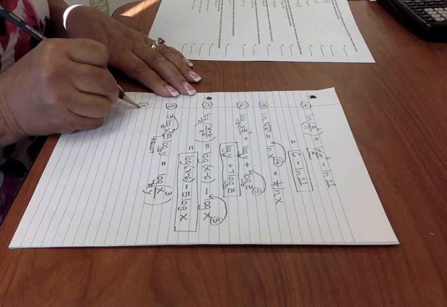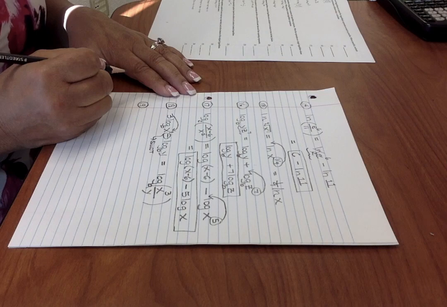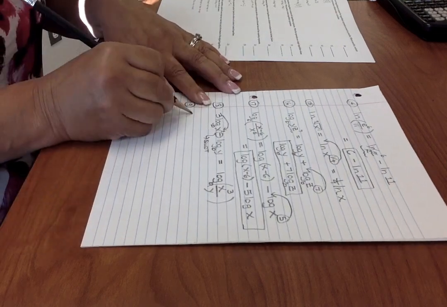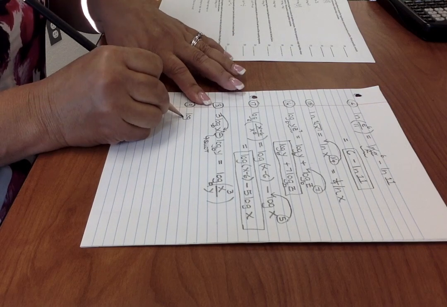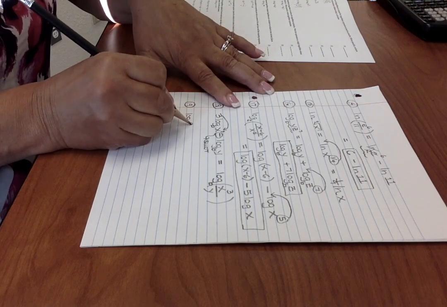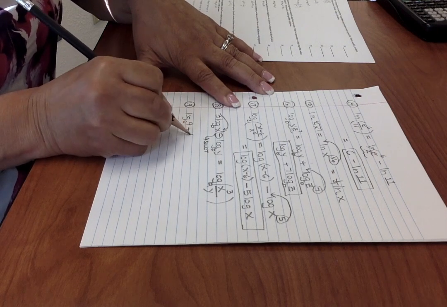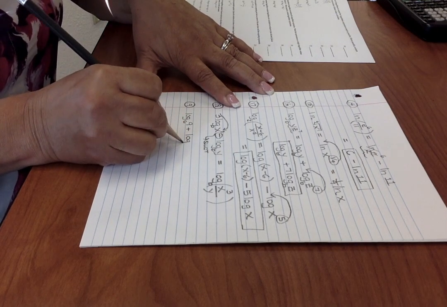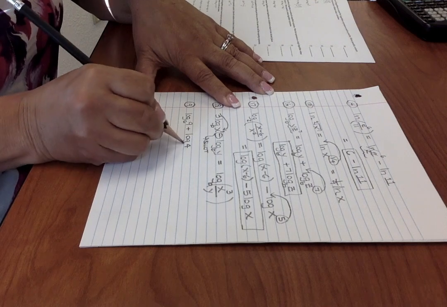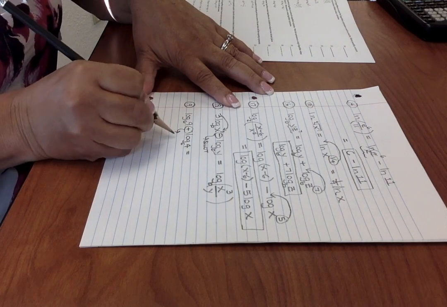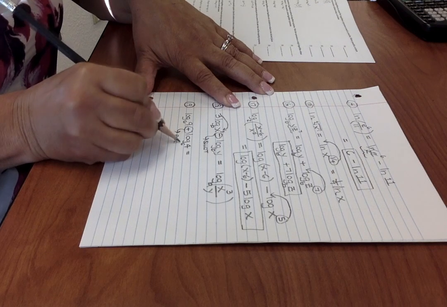Okay, moving to number 19. In problem 19, you have log of 9 base 6 plus log of 4 base 6. Okay, you're going to put these together as a product.